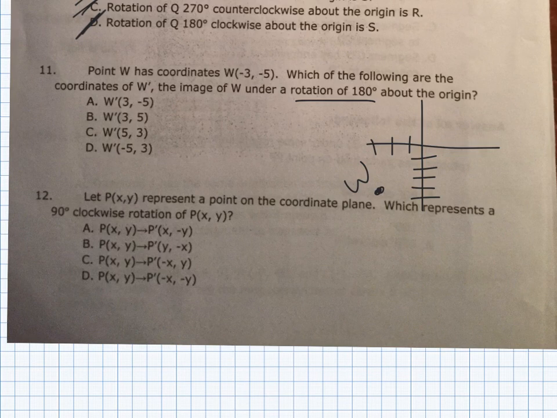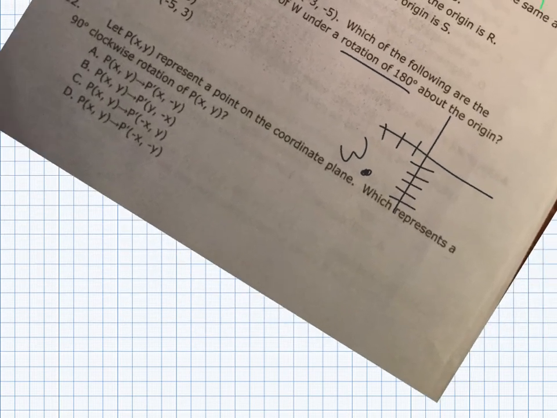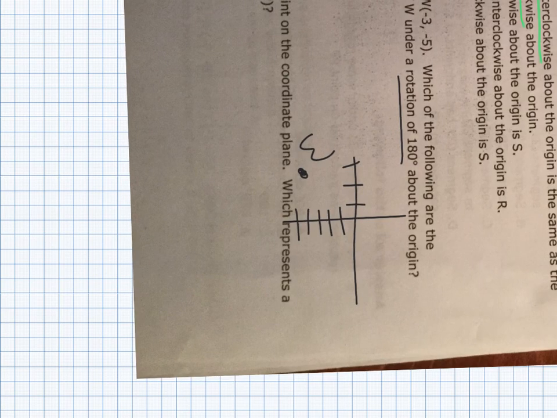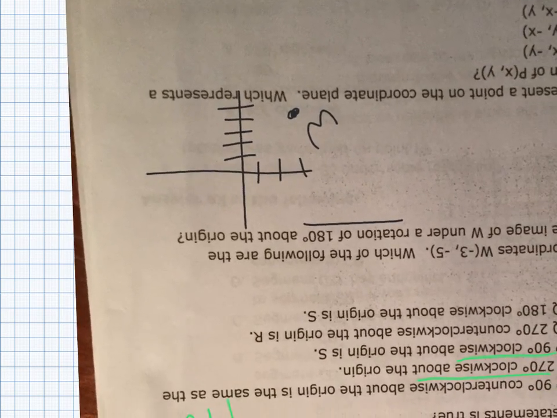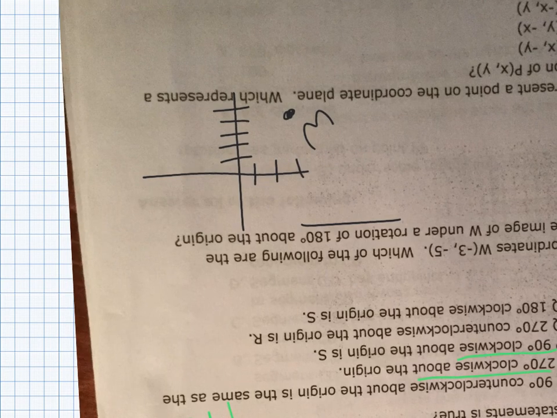180 degrees. Doesn't matter whether you go clockwise or counterclockwise. So I'm going to go, I guess, clockwise. That's 2 turns. So there's 1 turn, that's 90 degrees. Here's another turn, that's 180 degrees. So let's see what our new coordinates are now. So these coordinates are, see, 3, 5.